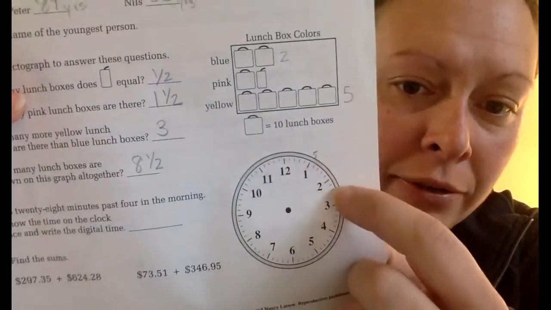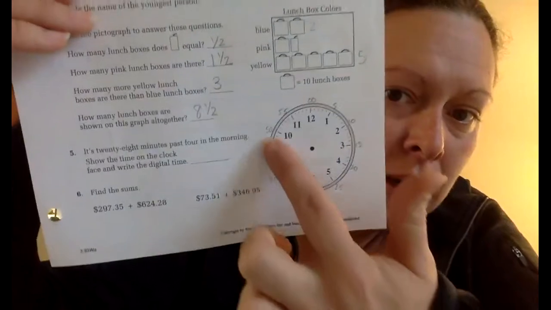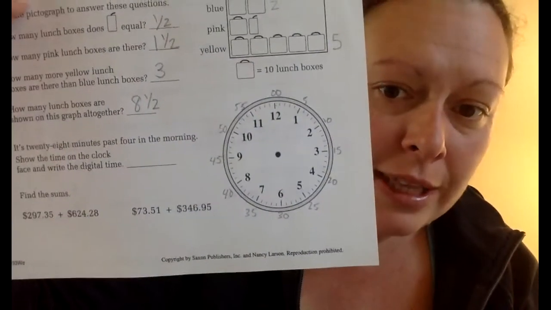So let's go ahead and put 5 on the other side of 1, right? I'm going to do 5, 10, 15, 20. I'm going to write those. 5, 10, 15, 20, 25, 30, 35, 40, 45, 50, 55, and we're going to put 2 zeros because we don't actually go to 60. We go to 0 at 12 o'clock. All right, did you guys do that? I'll wait a minute for you to get that done.